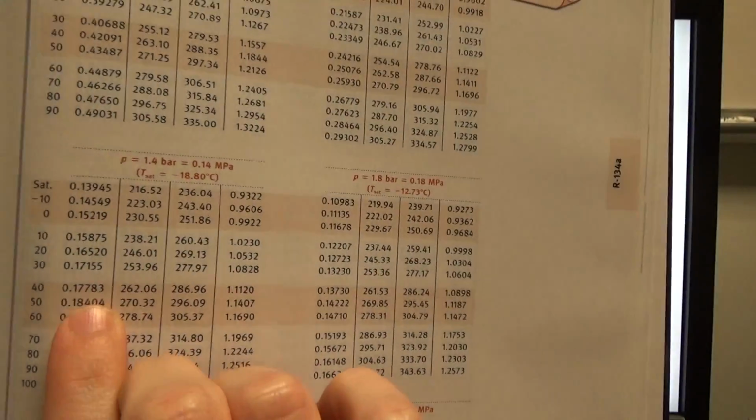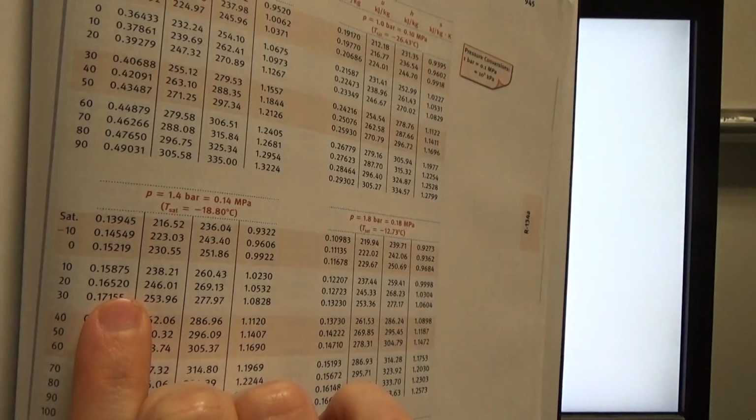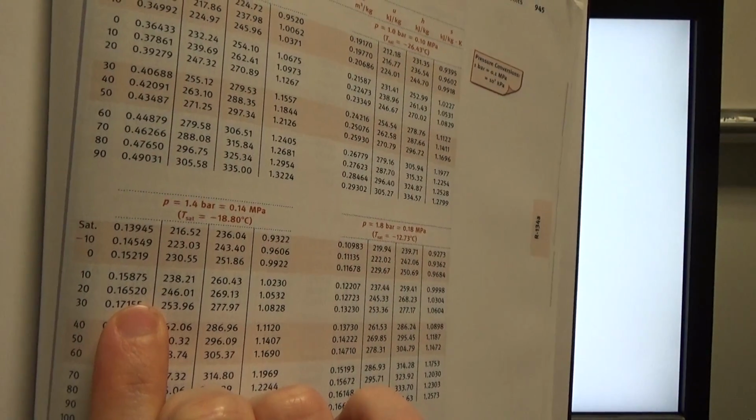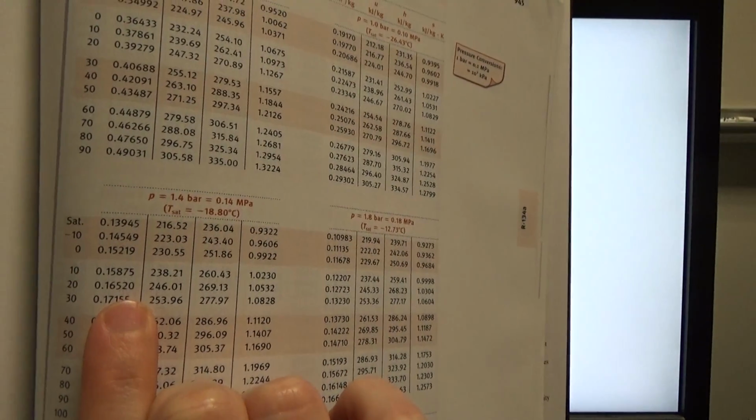I'll go ahead and pull it up in the book. From the book we are in the pressure is equal to 1.4 bar subtable. And at 20 degrees Celsius we read the specific volume 0.16520.